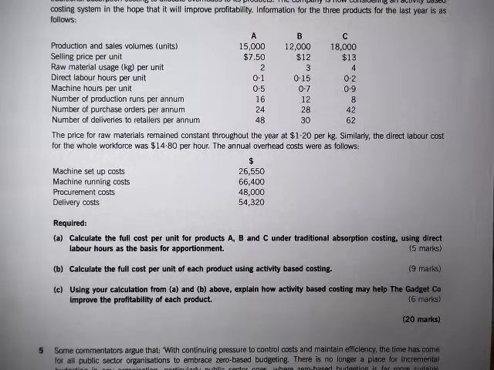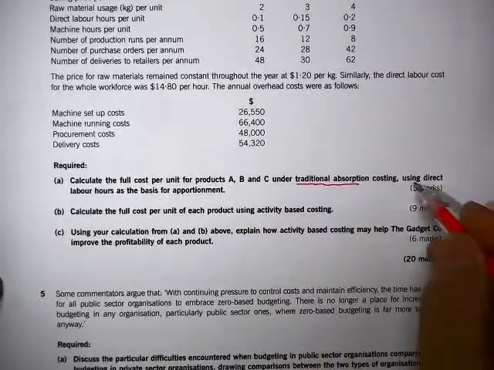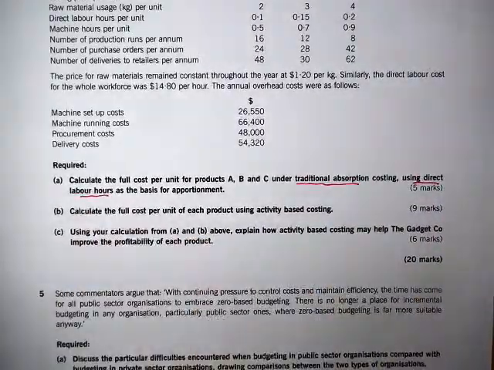Okay, the requirement here is to work out the full cost per unit for product ABC, using traditional absorption and using labor hour as a basis of apportionment.